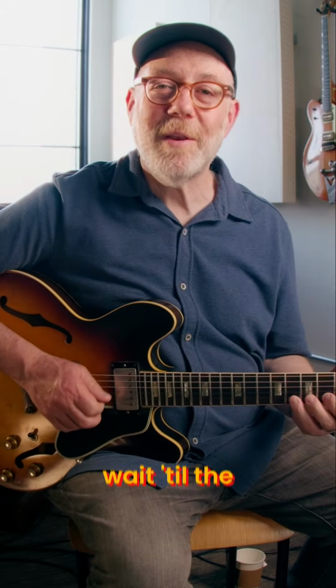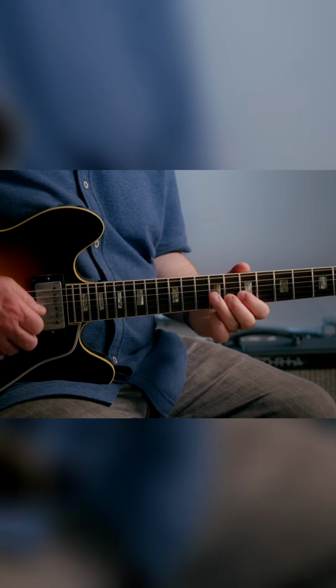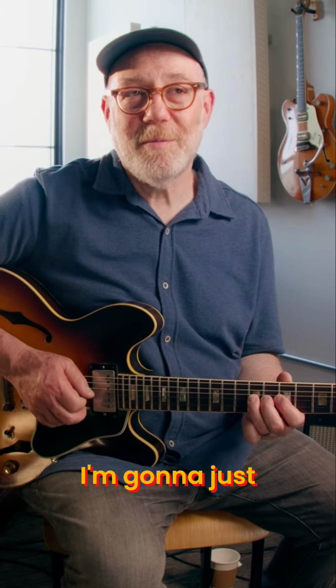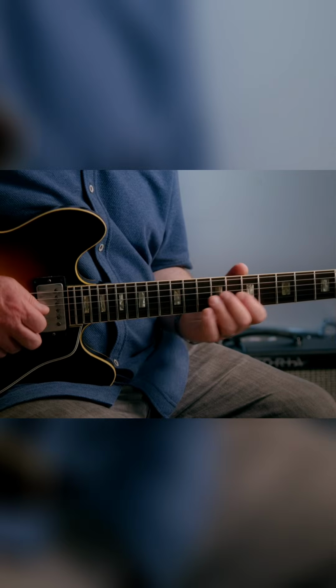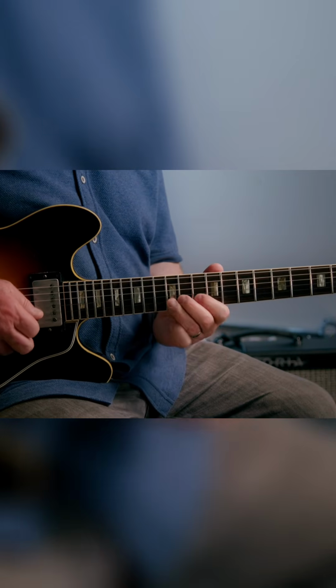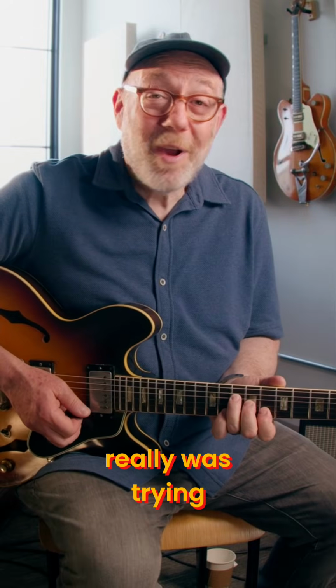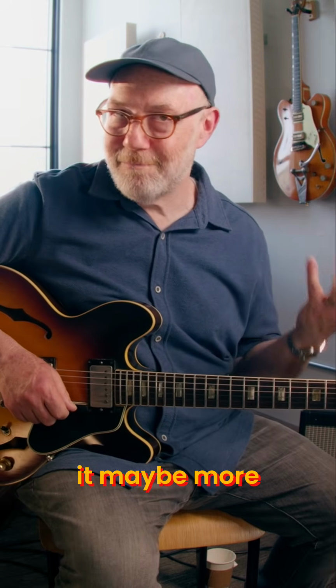Got that. Now I'm going to wait till the E minor comes around. Okay, again, I'm going to just loosely be in the key that we're in, which is G. I really was trying to think about this C shape when that C chord went by. Do it one more time. Try to make it maybe more obvious.